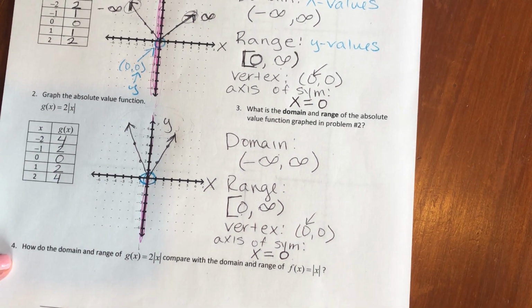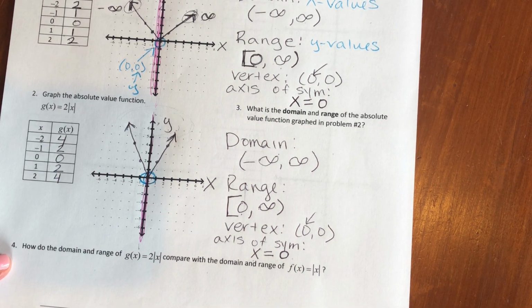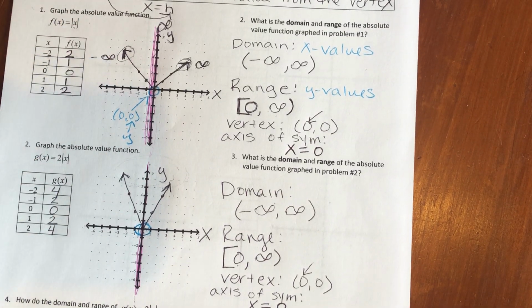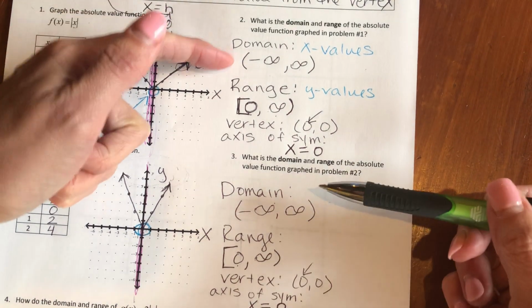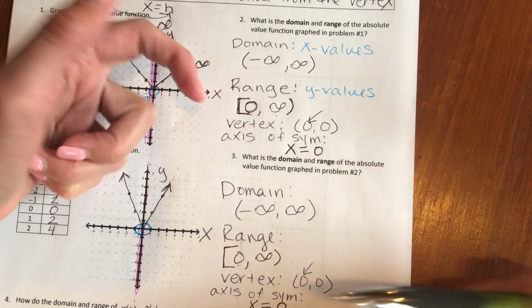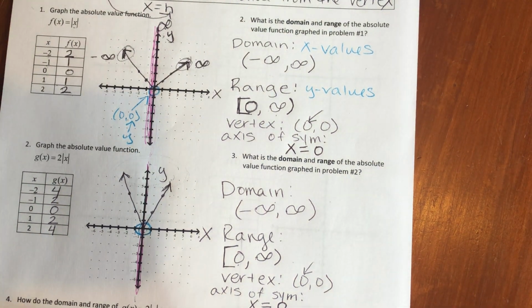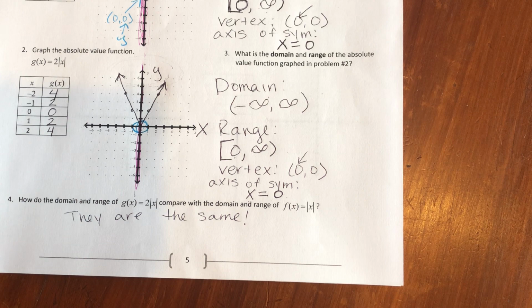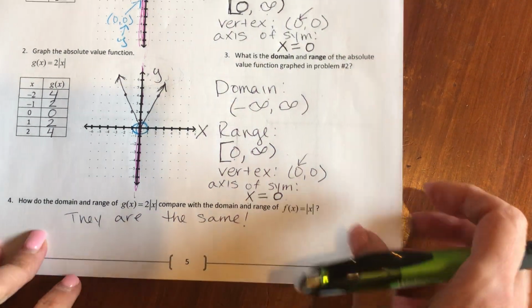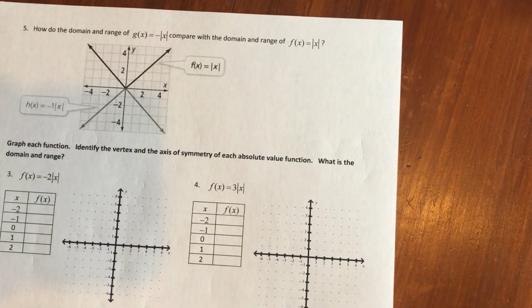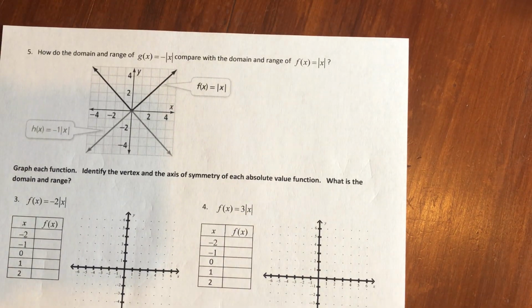All right, question 4. How do the domain and range of these two graphs compare? Well, let's compare them. Here's our domain, here's our range. What do you notice about that? They're the same. They are the same. All right, let's go on to the next page. And let's do question 5.